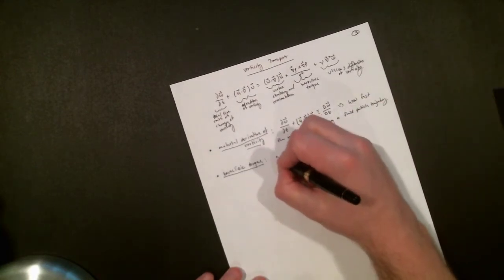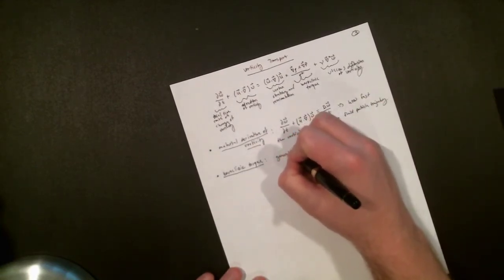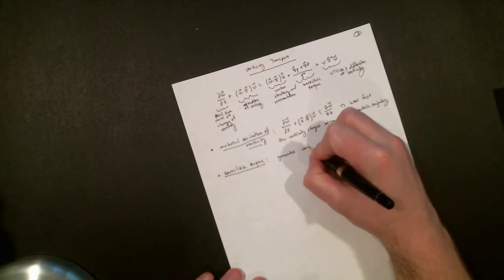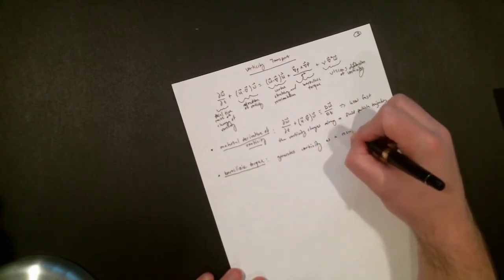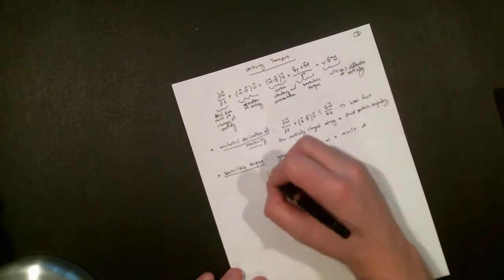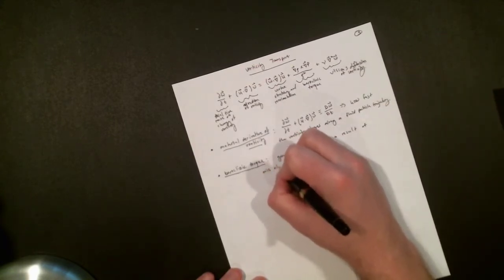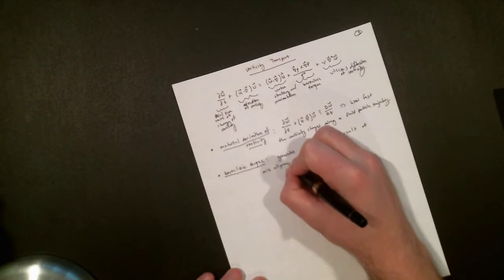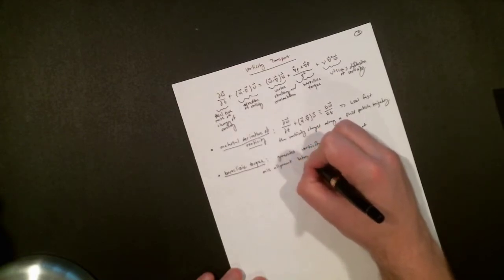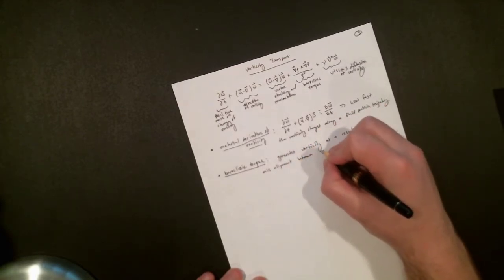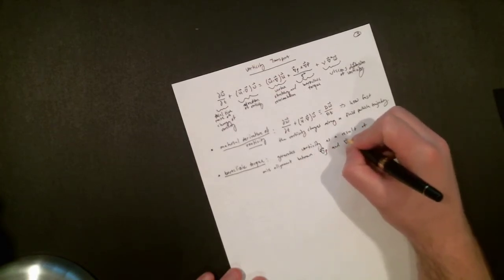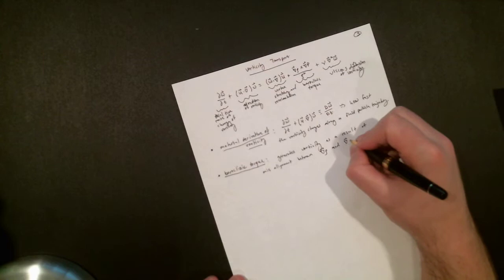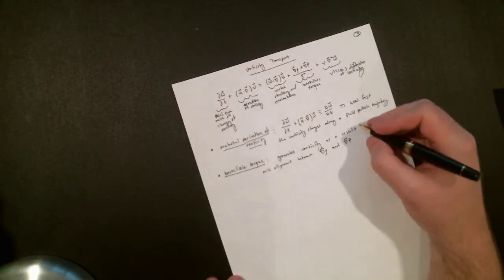So this generates vorticity as a result of misalignment between the gradient of our density and our pressure gradient.